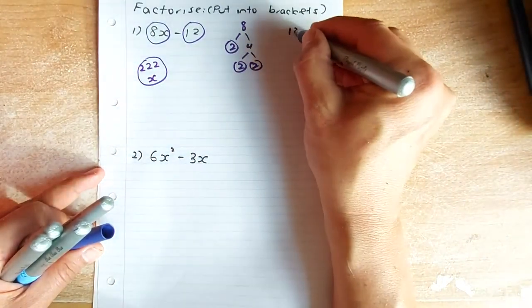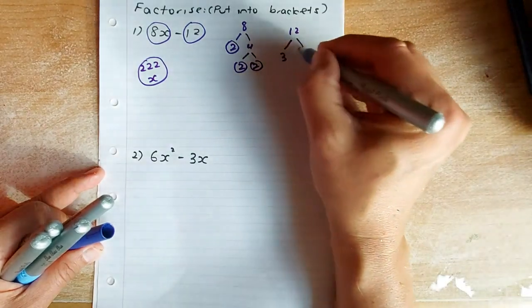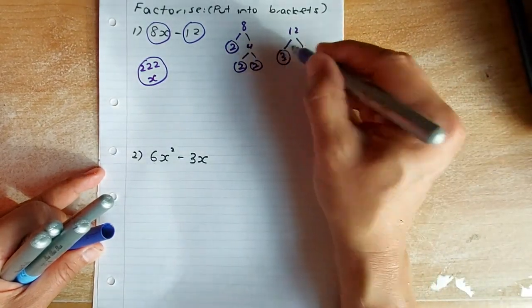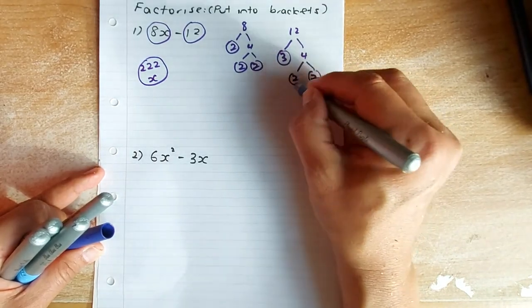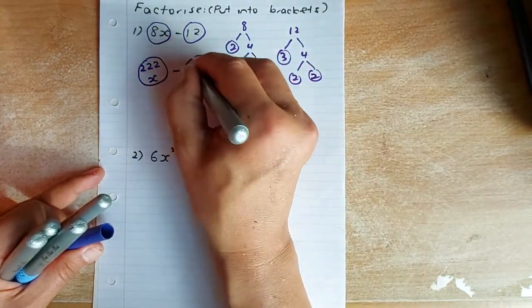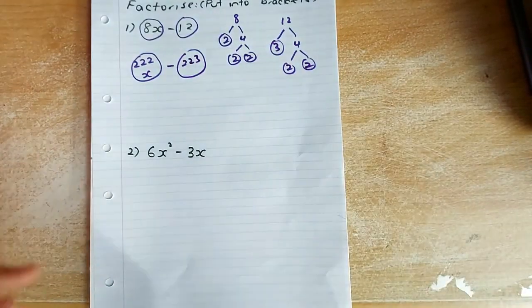And for 12, I'm going to break it down into 3 and 4. 3 is a prime number, I just leave it there. And 4 is going to be 2 and 2. So 12 is made up of 2 times 2 times 3.